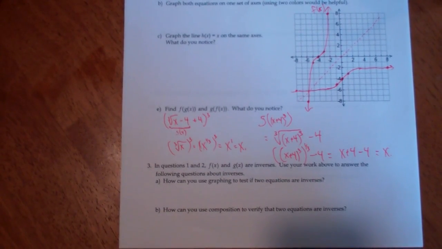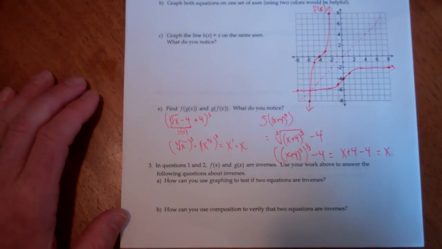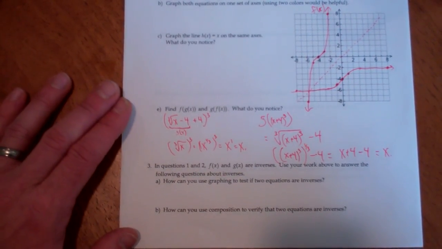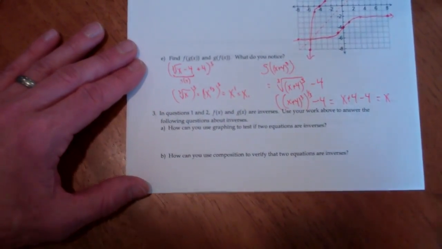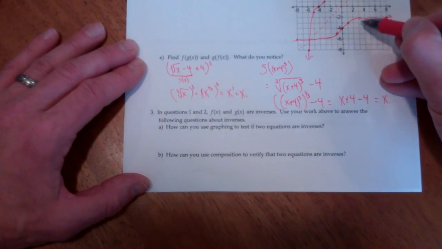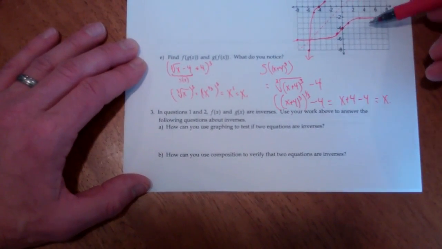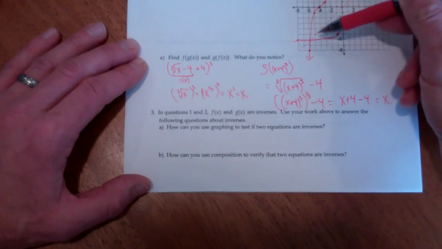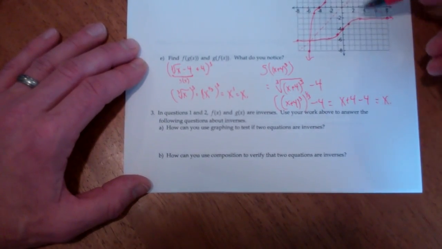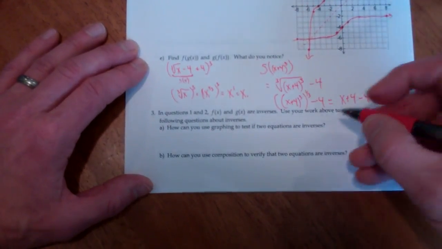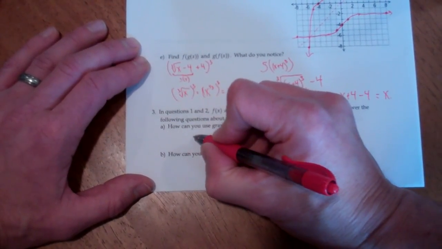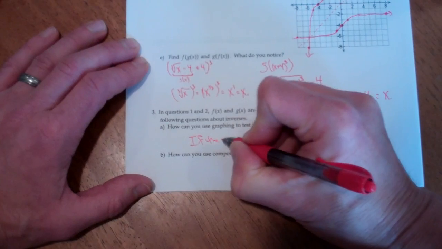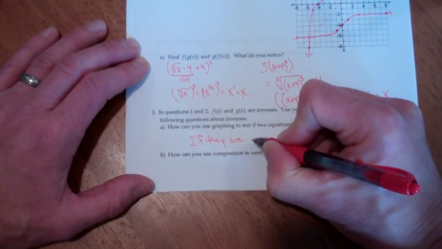So again, the functions have undone each other, and you end up with x in each case, so those are inverses. Finishing the worksheet here, how can you use graphing to test if two equations are inverses? When we graphed them and looked at the line y equals x, it was shown that those two graphs were reflections of each other. So you can use graphing to test if two equations are inverses if they are reflections over the line y equals x.